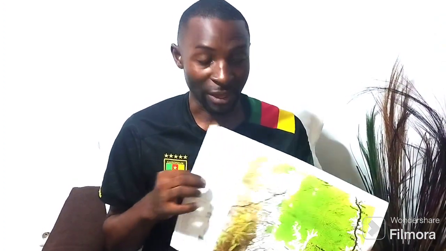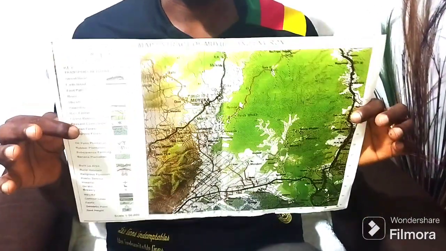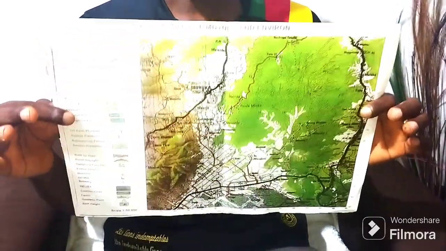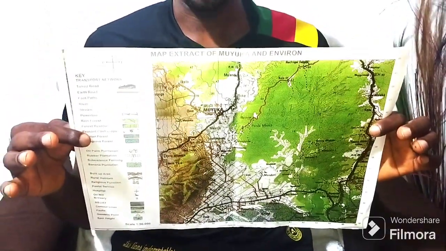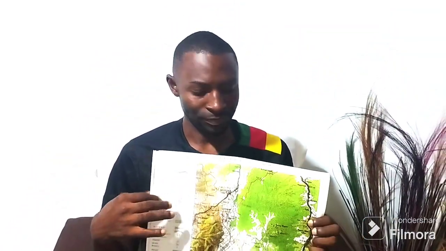In our case today, we are going to be looking at the diagrammatic representation of a map region of Cameroon, which is Muyoka. We have it drawn on this map sheet. This is what we have as a topographical map, or generally we refer to them as the Ordnance Survey map extract, because these maps contain a collection of information which interrelate with each other, making it more geographical.